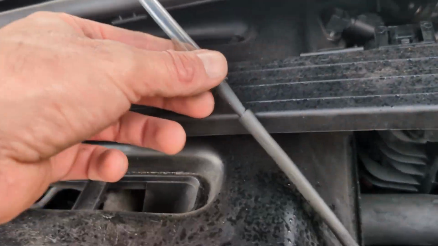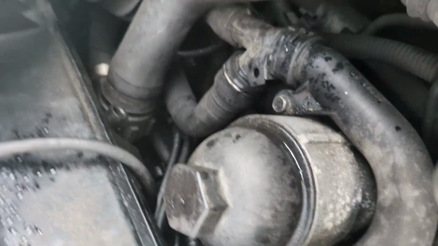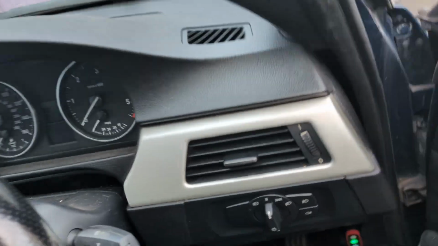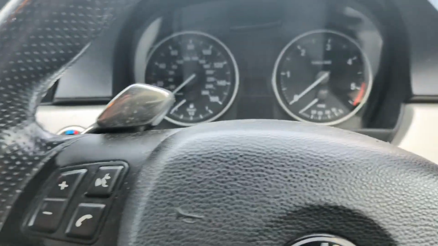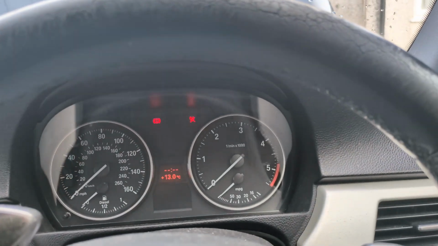So we've got the Mitivac plumbed into this EGR vacuum pipe, which disappears under there somewhere. Got the gauge kind of pointing at the windscreen so I can see it. I'm just going to start it up. I haven't cleared any codes or anything yet.